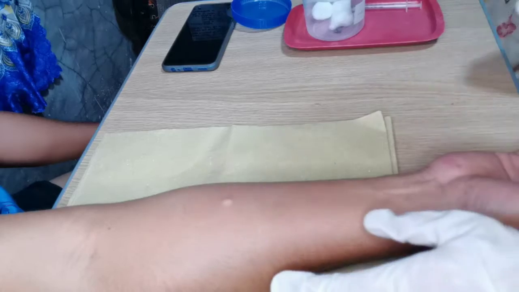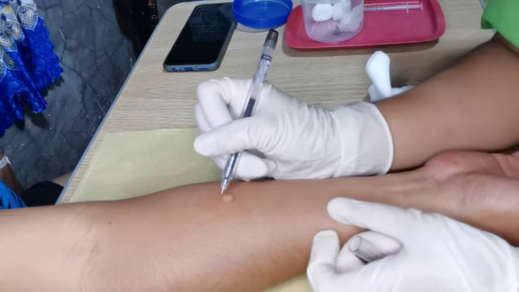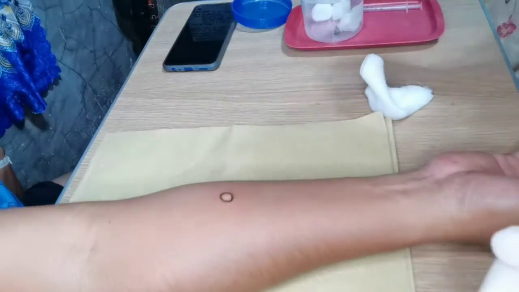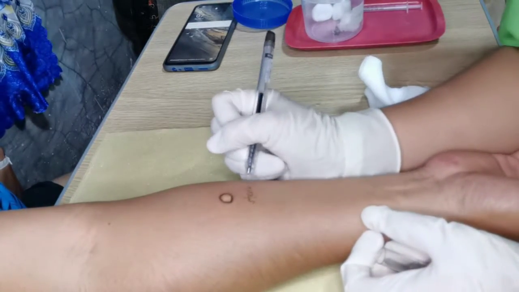Do not massage the area after removing the needle. Tell the patient not to rub or scratch it. If necessary, gently blot the site with a dry gauze square. Do not apply pressure or rub the site.